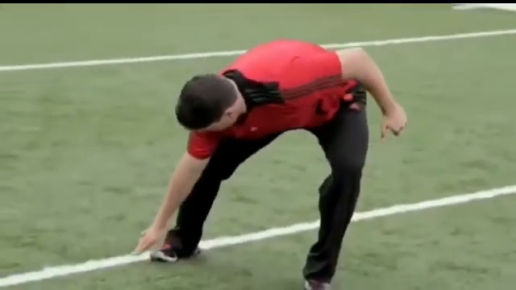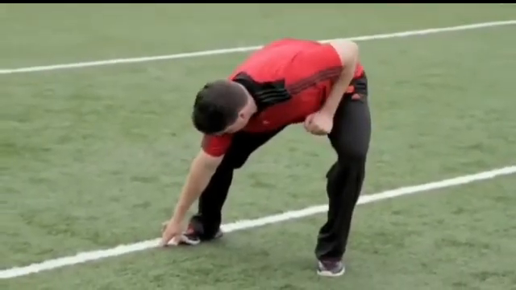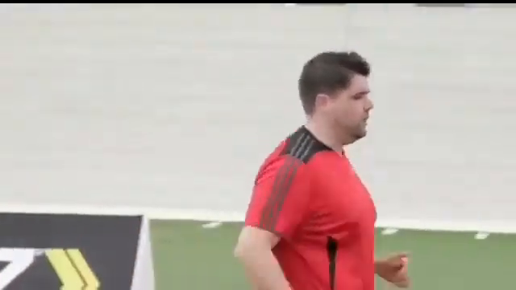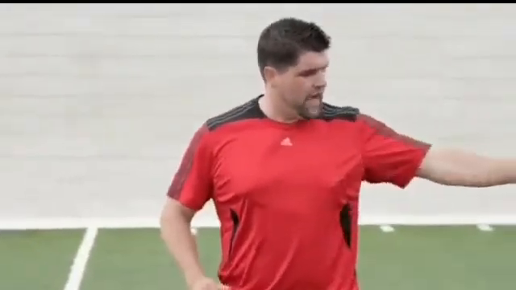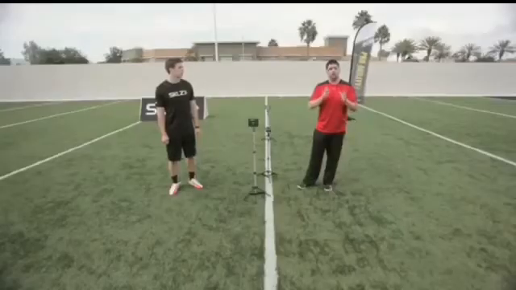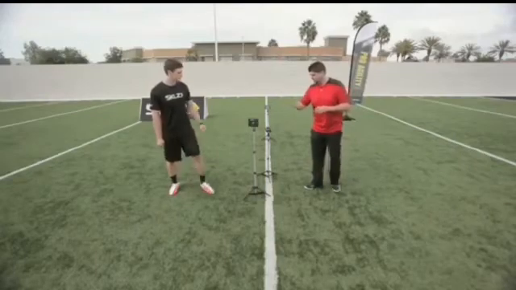Touching with our right hand, inside hand stay off the ground. Once I have touched the second line, I will spring right back to the middle, allowing us to have complete 5 yards, 10 yards, 5 yards as your pro agility drill. Now, Jordan will demonstrate and go through the pro agility with us.